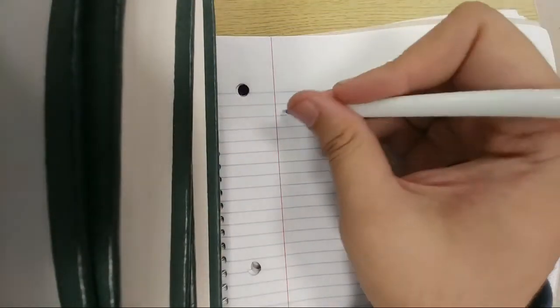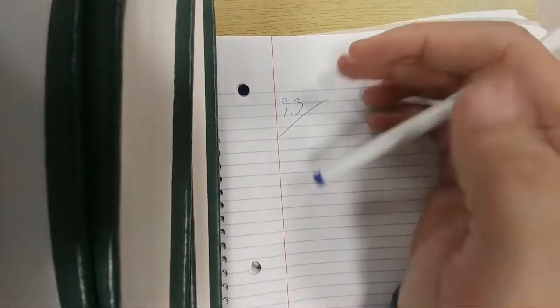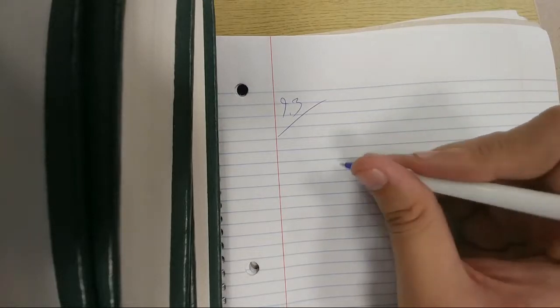I think this is the tail end. This should be the last one, 9.3. Oh no, we got rotations too. 9.3 is reflections. Where is that? Reflections. So what are reflections?